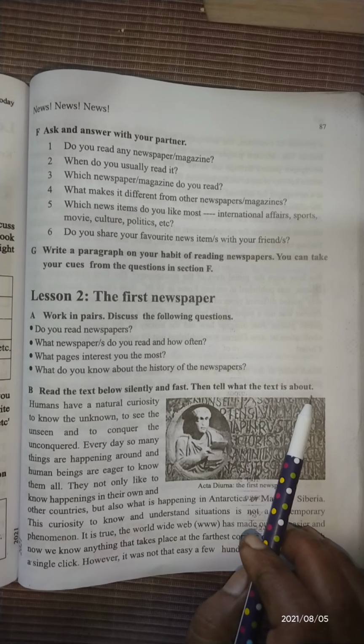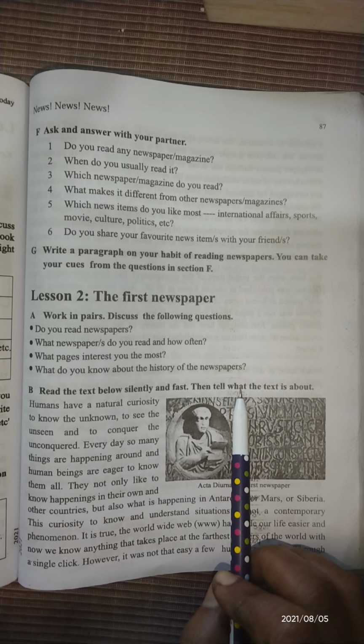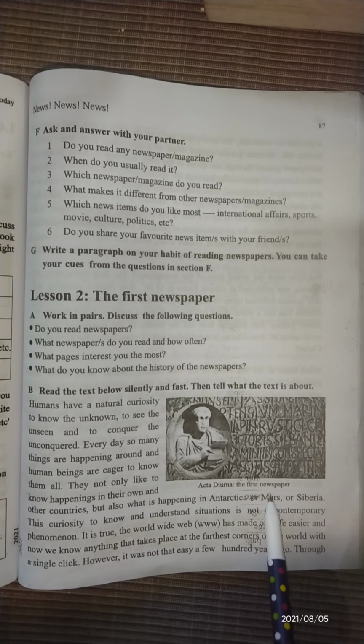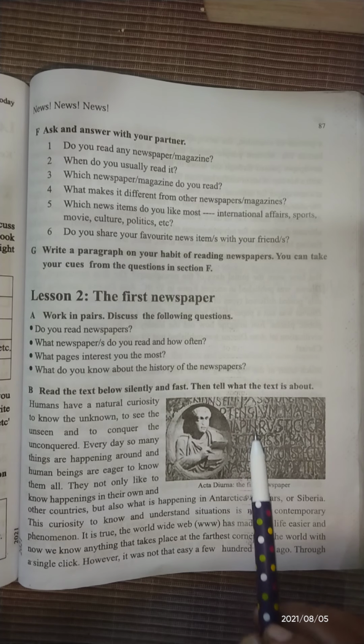Now, part B, read the text below silently first, then tell what the text is about. Though I have introduced you the lesson, actually the text doesn't render the information at the very beginning, but I can easily understand that you also already guessed about the topic, because our lesson title tells about it, the first newspaper. Okay. At the beginning, you see a picture, Acta Diurna, the first newspaper. So here the picture tells us about the first newspaper and its name. What is its name? Acta Diurna. So let's try to learn much more.